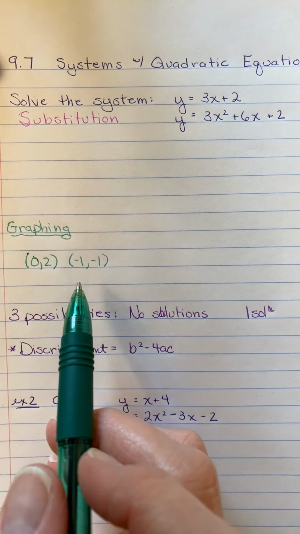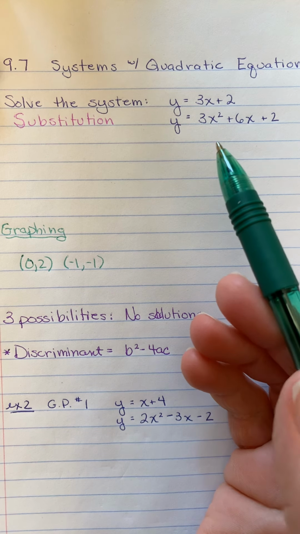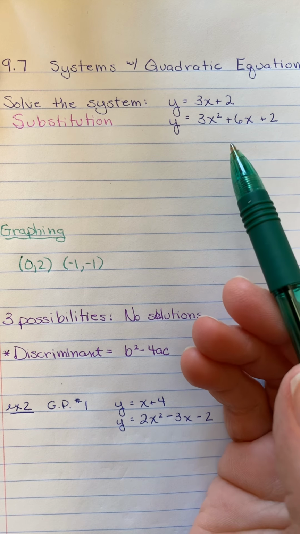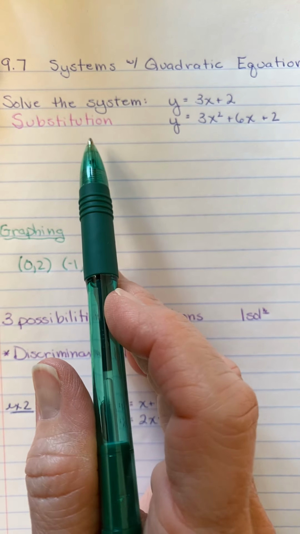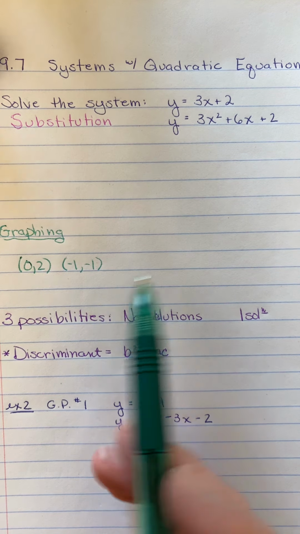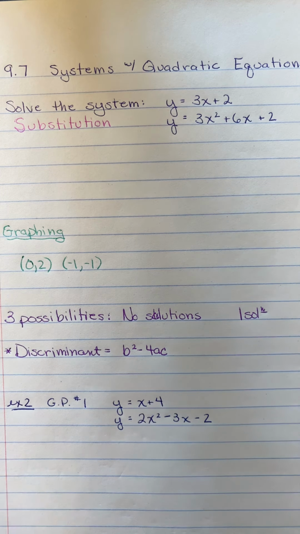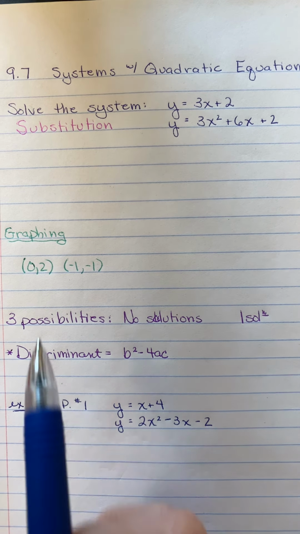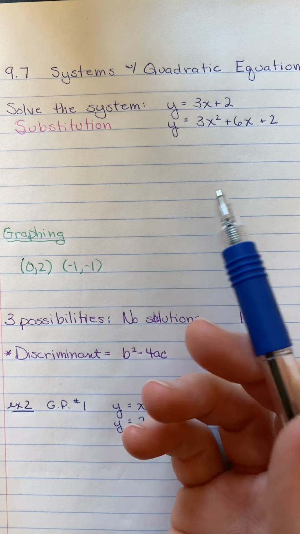So here's what we found graphing. Now we're going to use an algebraic method and solve this system using substitution, and we should get these answers. Okay, two ways to do the same kind of problem. Of course, if you're stranded on a desert island, you probably wouldn't be graphing it.